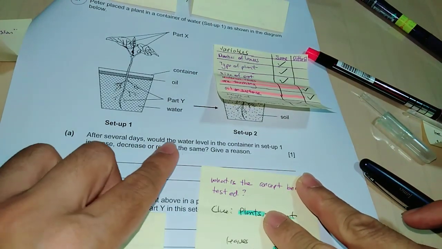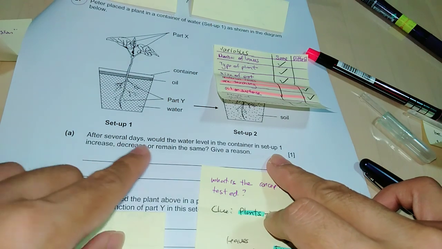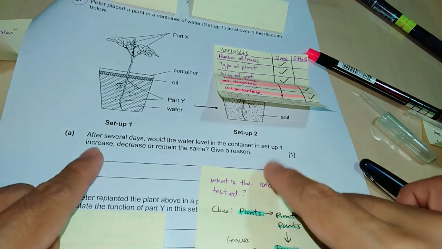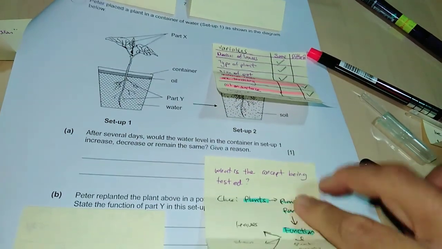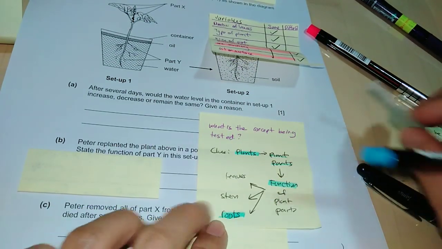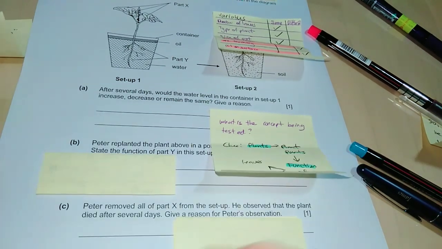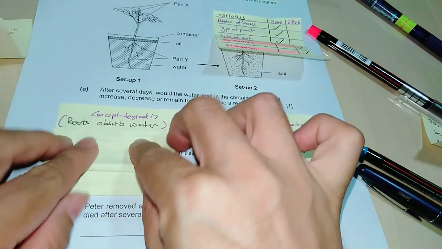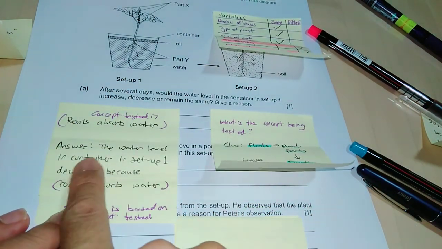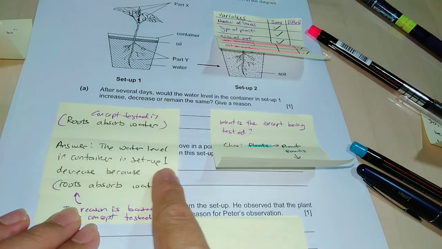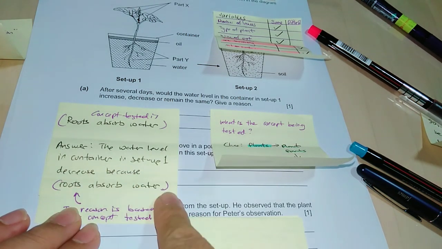After a few days, would the water level in the container in setup 1 increase, decrease, or remain the same? Give a reason for your answer. So if we know the function of roots is to absorb water, that's one of the functions. If the concept tested here is that roots absorb water, then we know the answer is this. The water level in the container in setup 1 decreases. Why? Because roots absorb water.